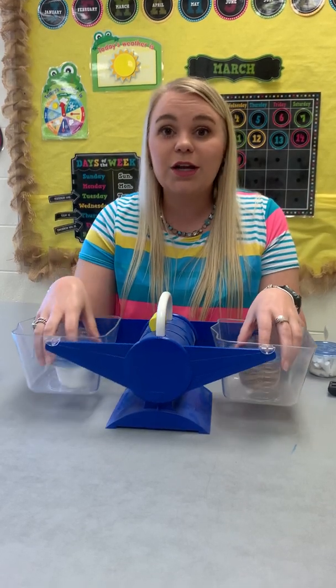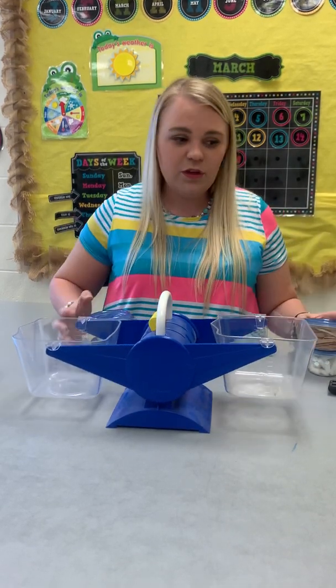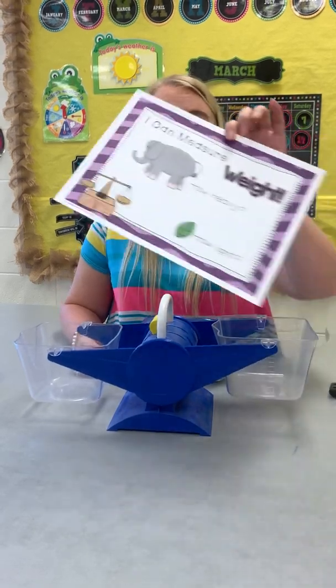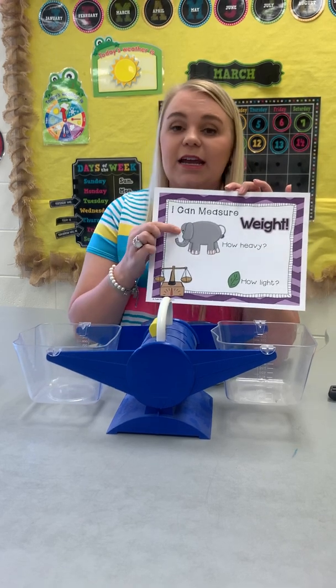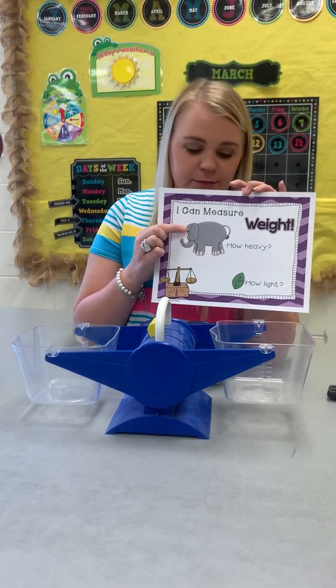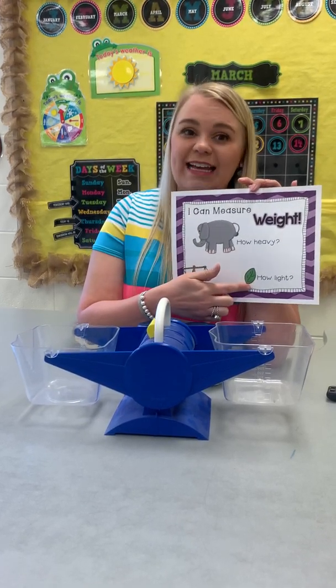So, we're going to be talking a lot about how we can measure the weight of something. Remember, when we measure the weight, we're measuring to see how heavy or how light something is.